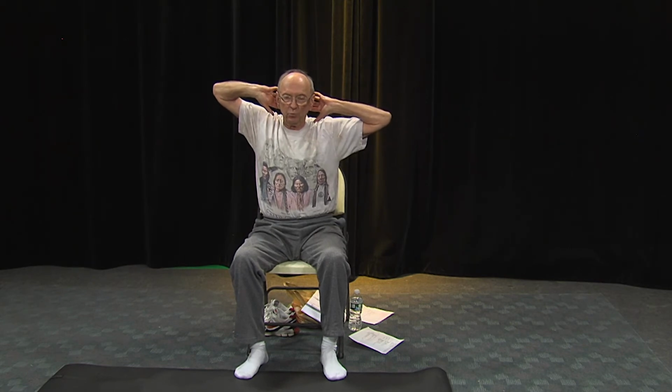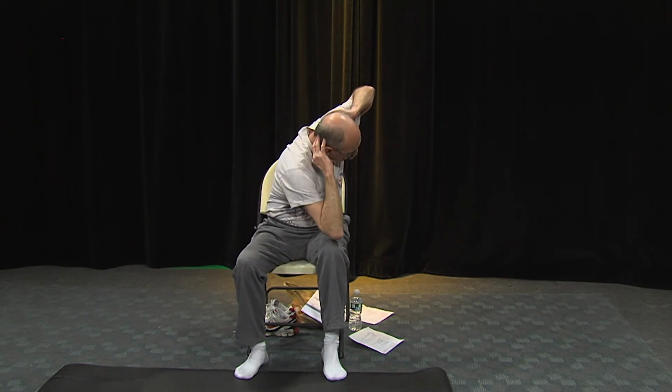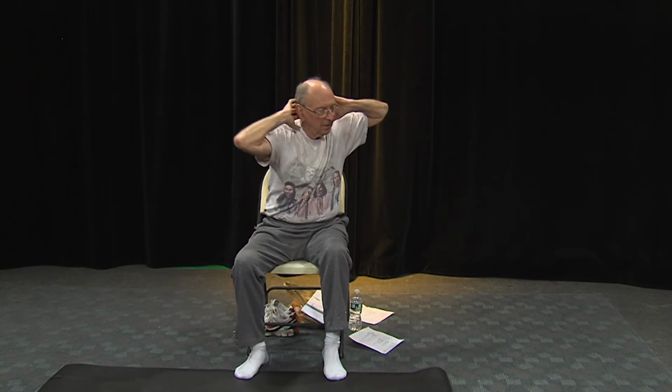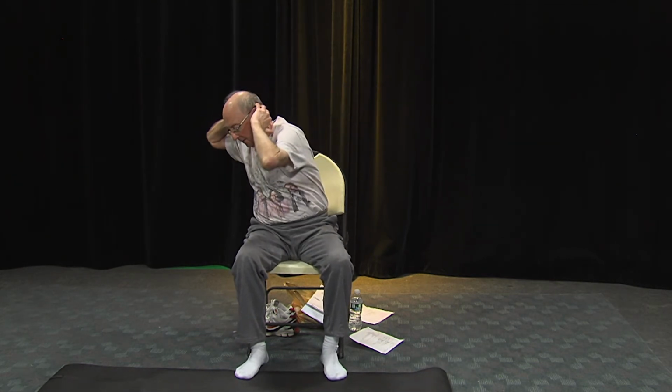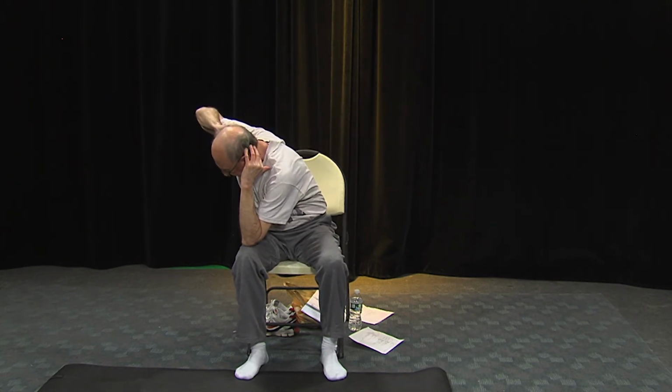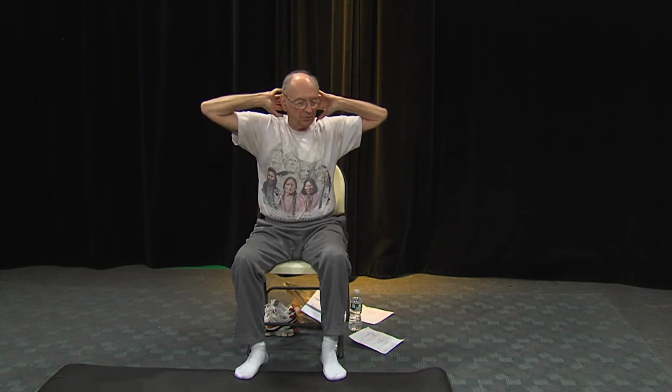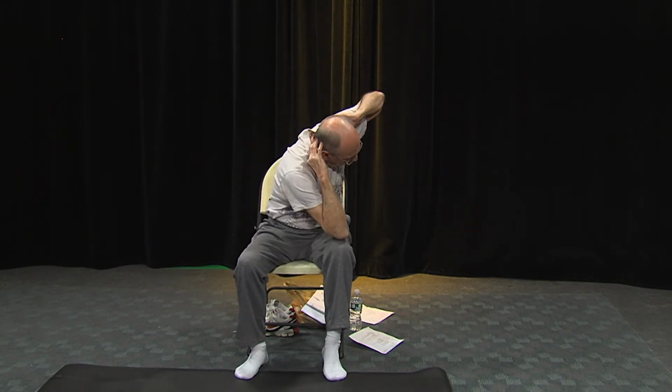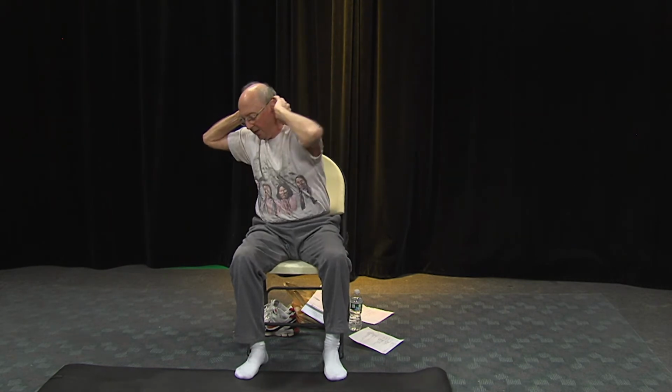Now you can do more effective things with the twists as well. Arms to the side of the head, bringing the right elbow down to the left knee. Left elbow to the right knee. So that's a very good exercise. And down.